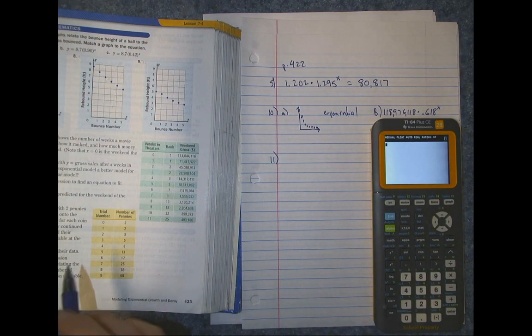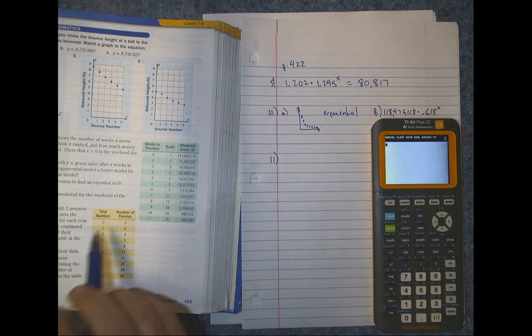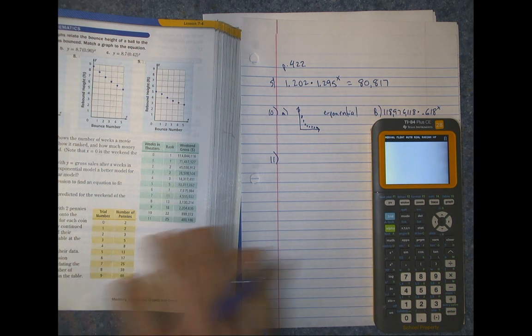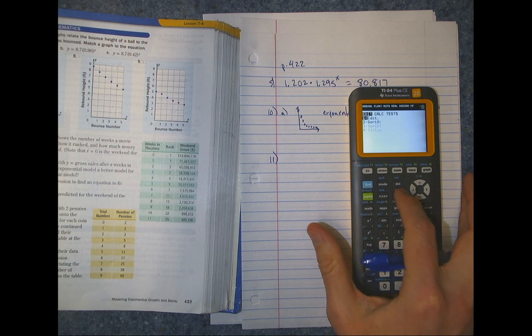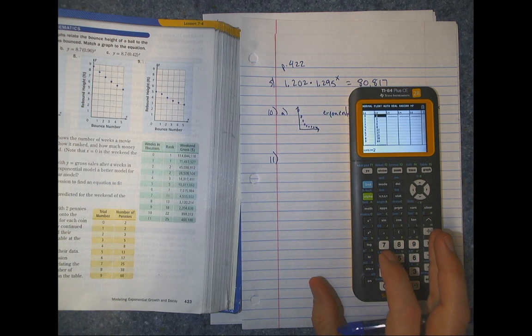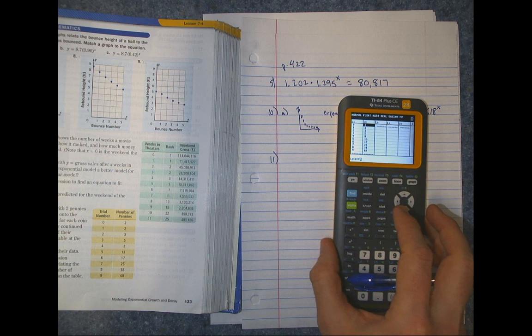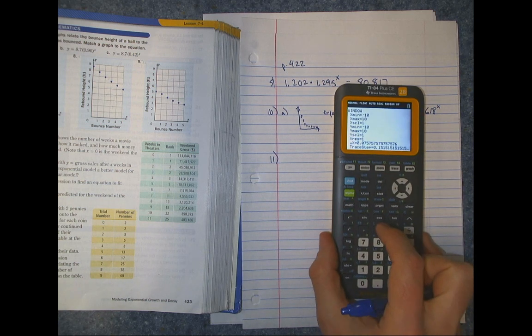Okay, so number 11. We've got this trial going on. This is our chart. We're going to input that in. Okay, we're going to hit stat and edit. I've already got this input into here. So we're going to go ahead and look at our scatter plot. But first, let's change our window so it makes sense.